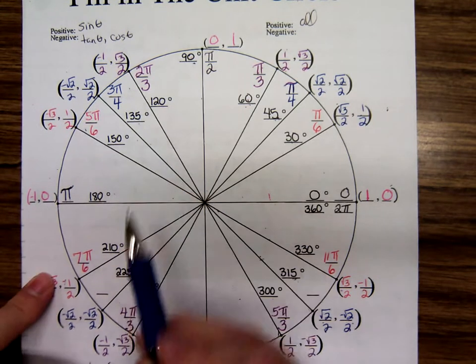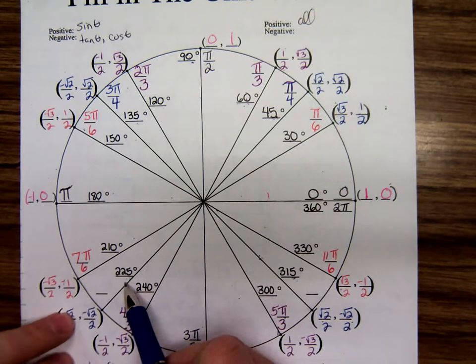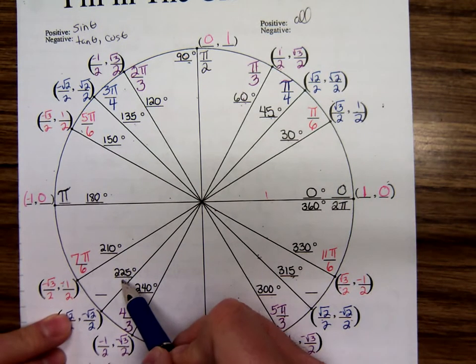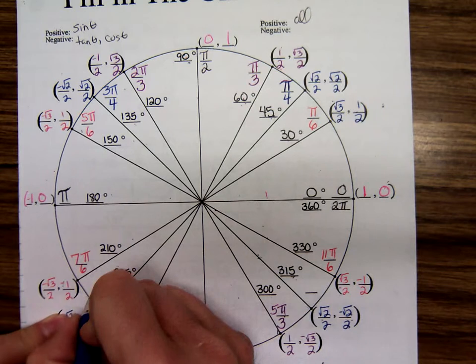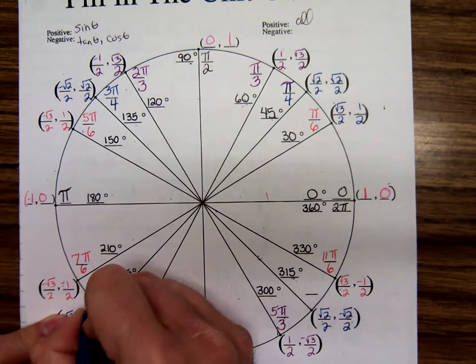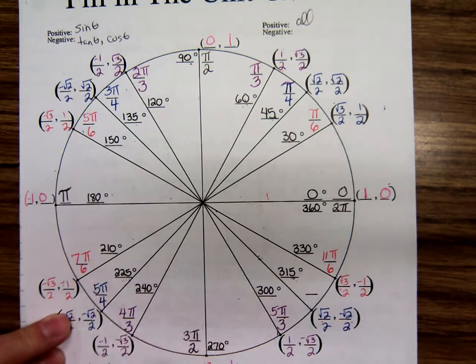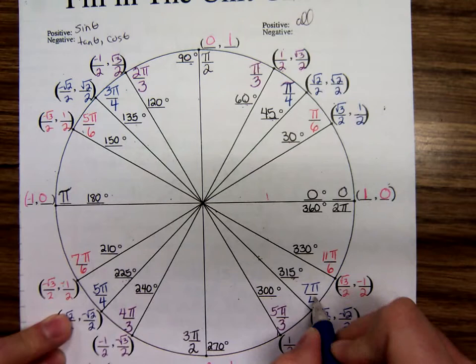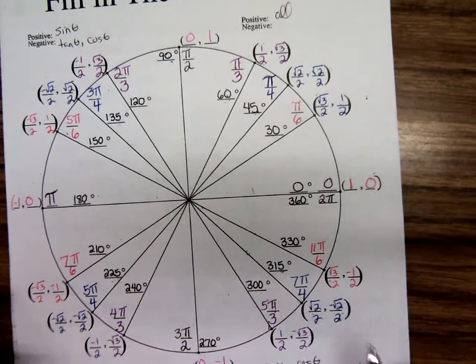Let's see, how many times does 45 divide into 225? Is that 7? No, 5. 5 times 45 is 225. 7 times 45 is 315.